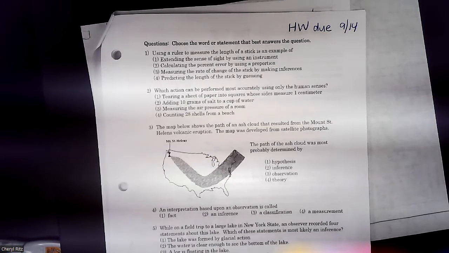100 on lab, 100 on your homework. Do test corrections. We don't do quiz corrections, but we do test corrections. There's ways to make up for bad grades on a quiz or a test.